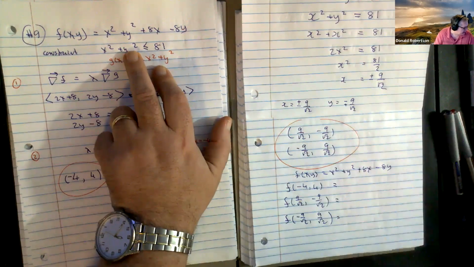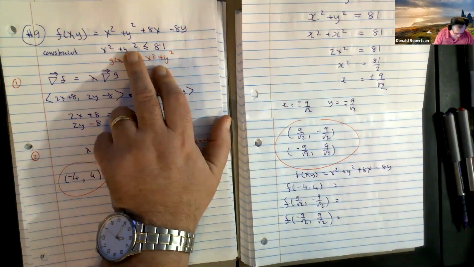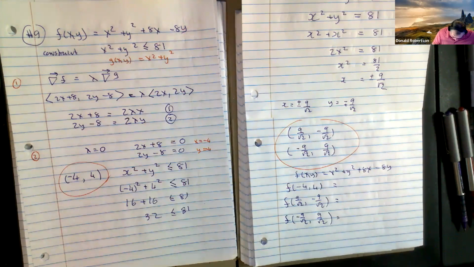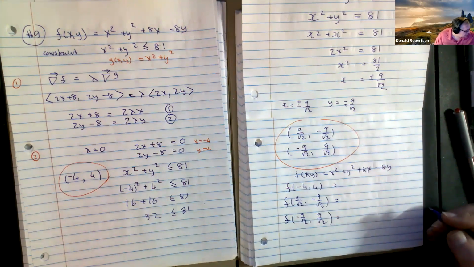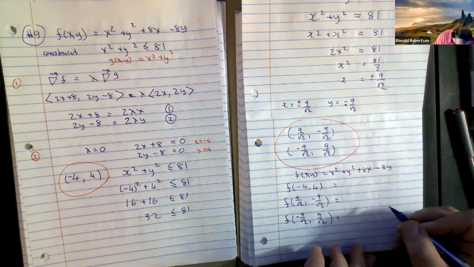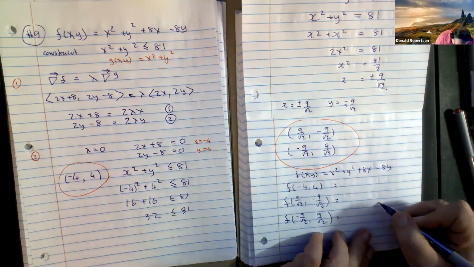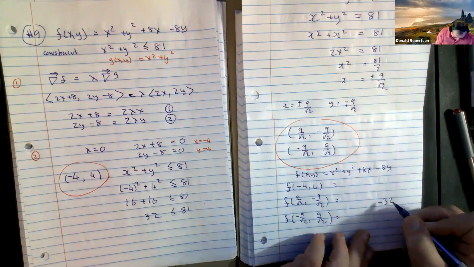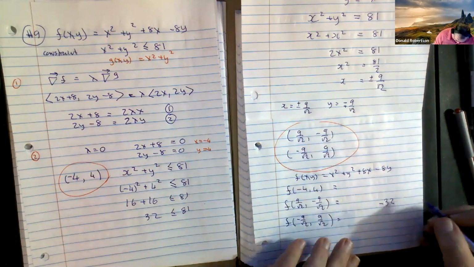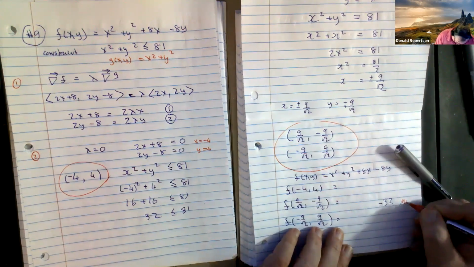Now, to speed up the process here, I'm going to tell you what the worst answer is, although I don't know which one it is. The smallest answer you will get from one of these is negative 32, and that's your minimum.